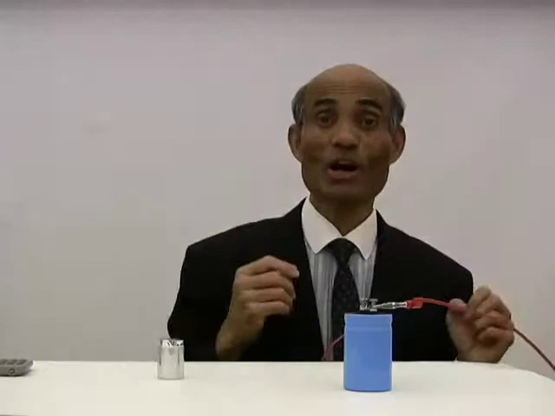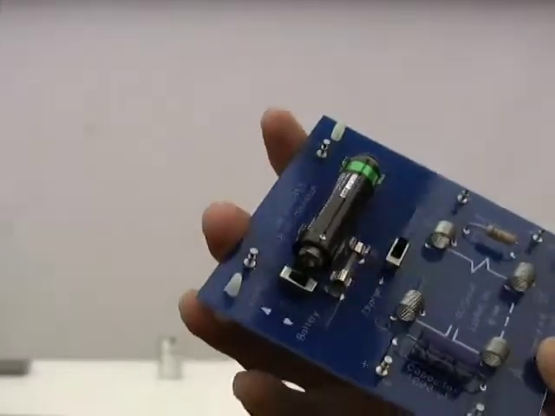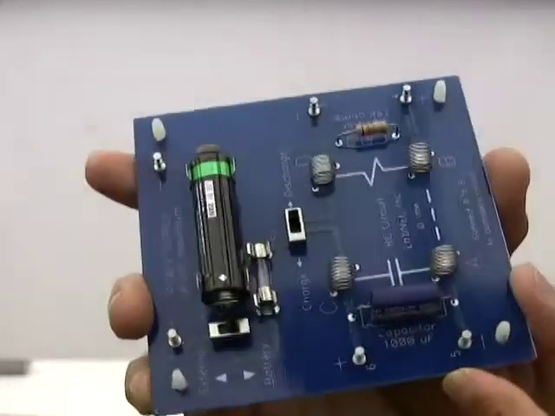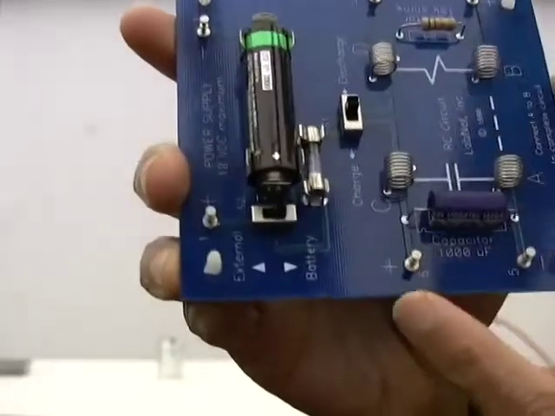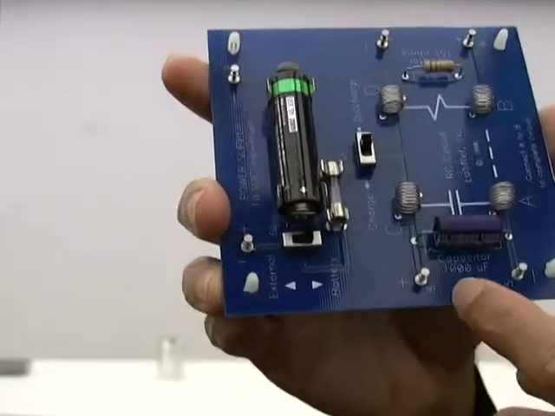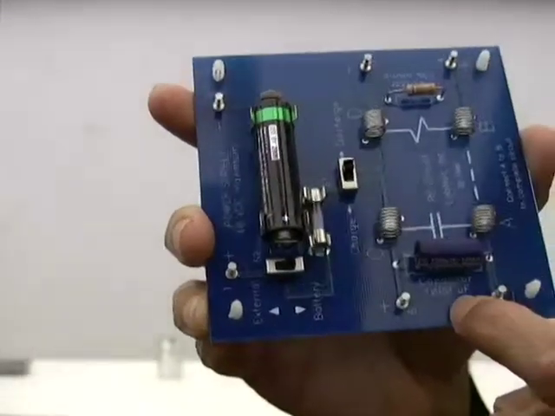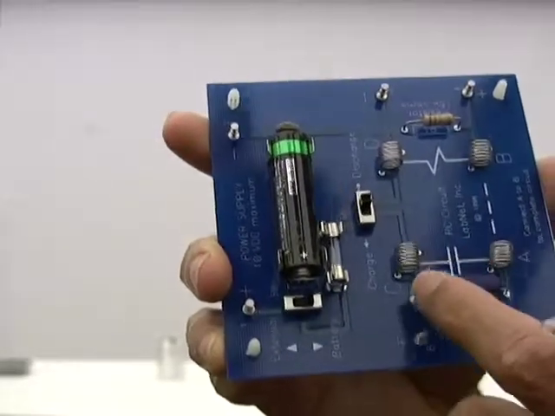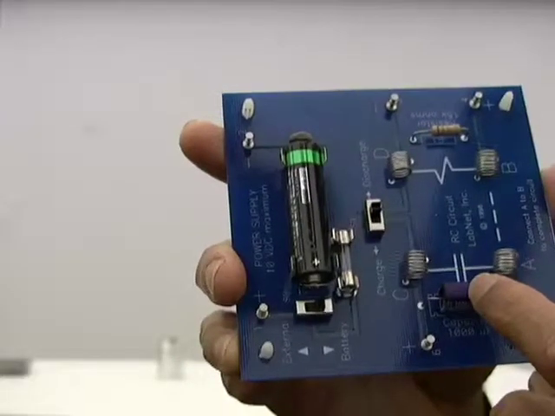You see, a lot of electronic circuits use capacitors. Now look at this electronic circuit. Now there is a capacitor here, and this is the capacitor. Have you seen that? This is the capacitor. What is the value of that capacitor? It is a 1000 microfarad capacitor. And look at the symbol given there. The symbol of the capacitor is given there.